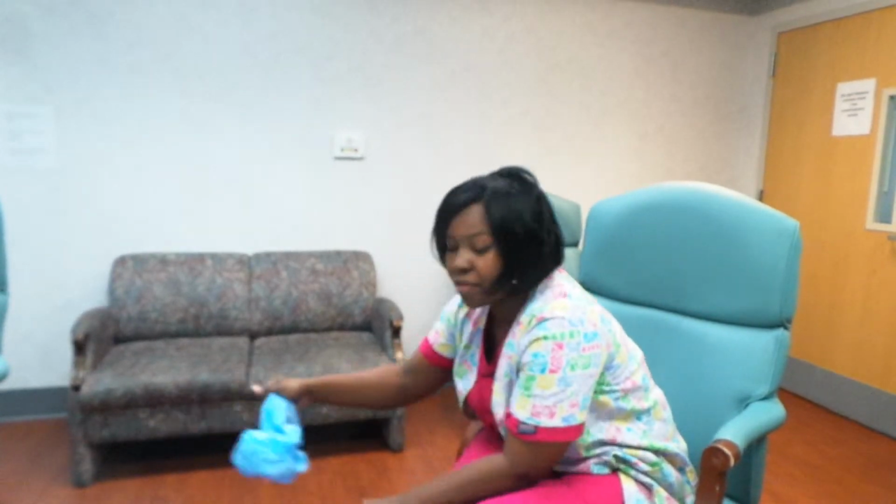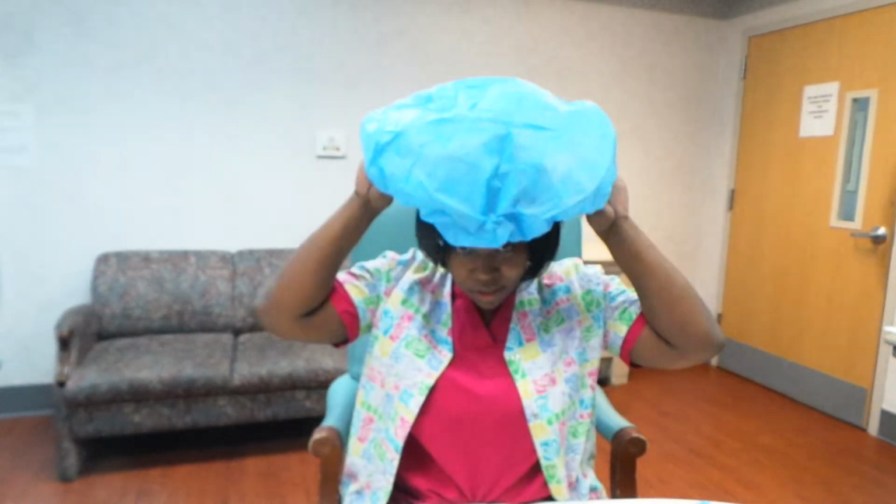We also have head covers. They protect the hair and scalp from possible contamination with sprays or airborne anticipated exposure. This is a head cover. You stick your hair up under there and everything is covered up.